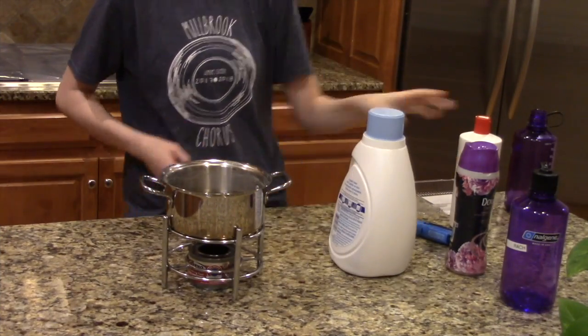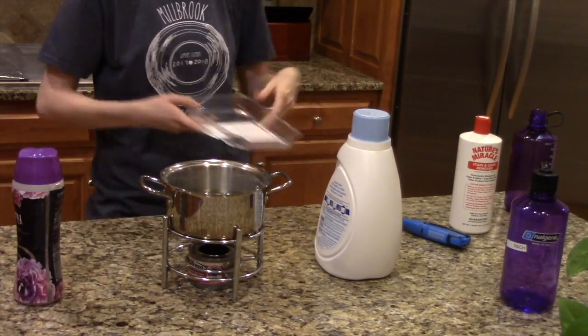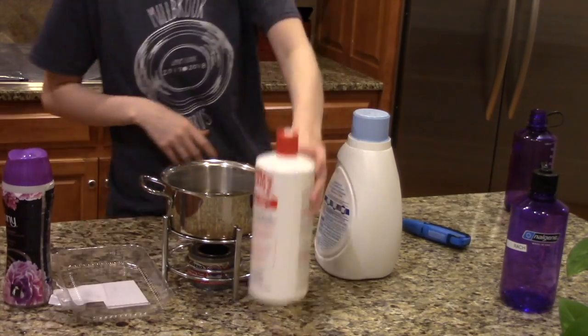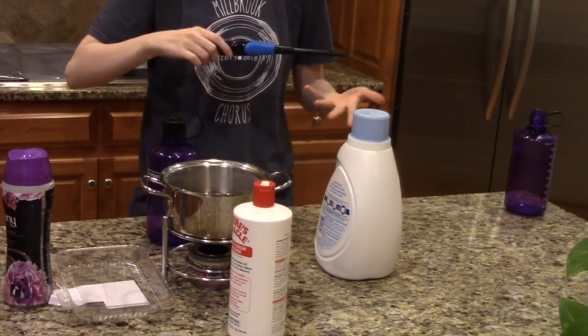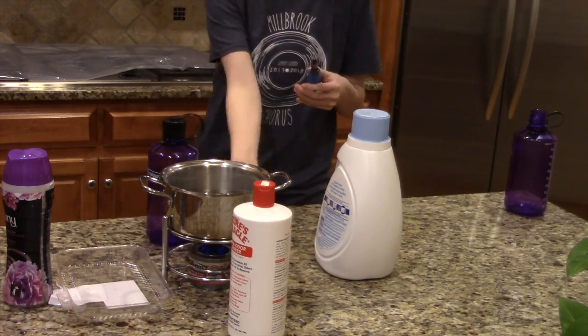If you're ever stuck on a deserted island and you need fresh water, just do it with all the plastic that you find on the beach, because believe me, you will find plastic on the beach because humans suck.